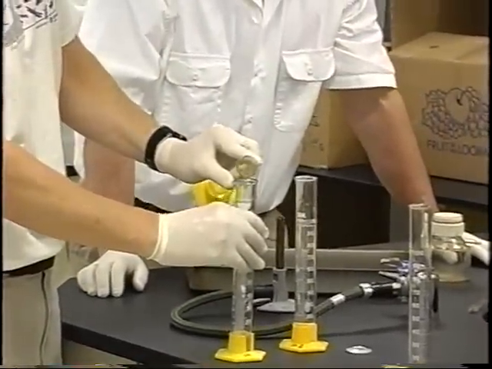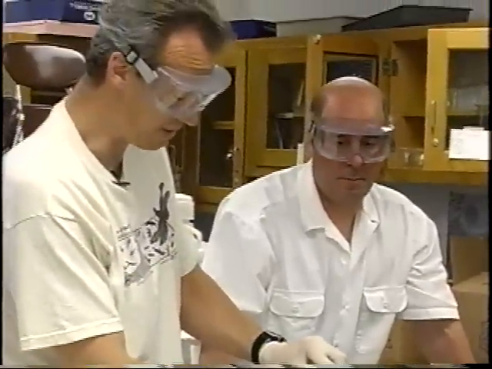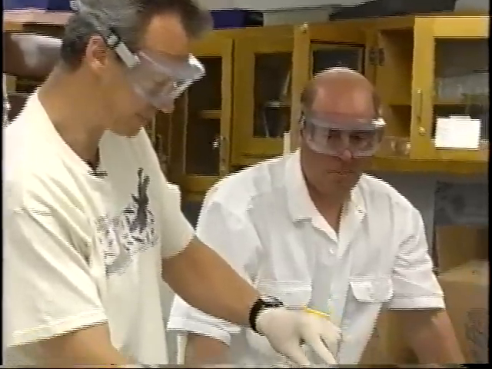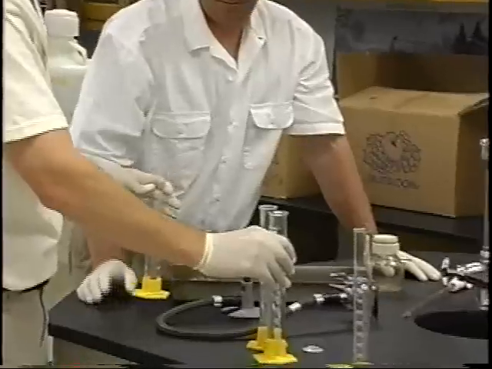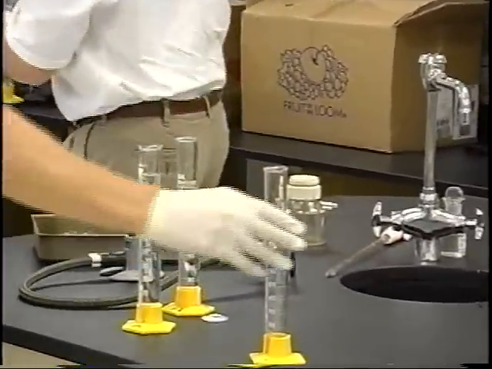So the one I'm mixing now is only 10% as strong as the first one, but there's still enough bacteria in that water to show us some results. One more time. Now the last time, since this is our last one, this is 0.1% strength.